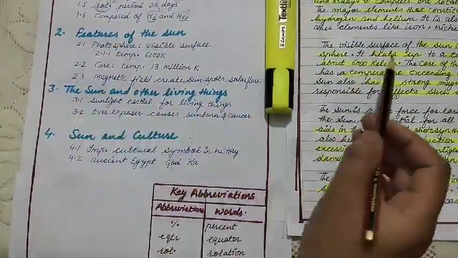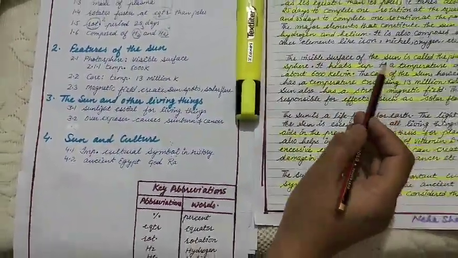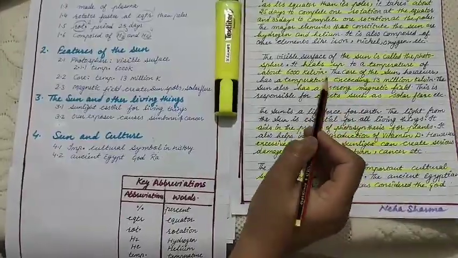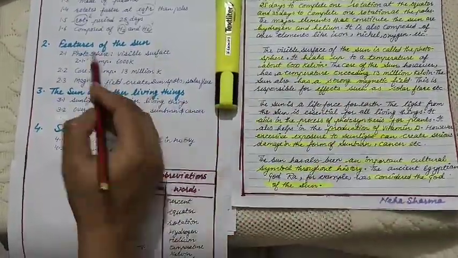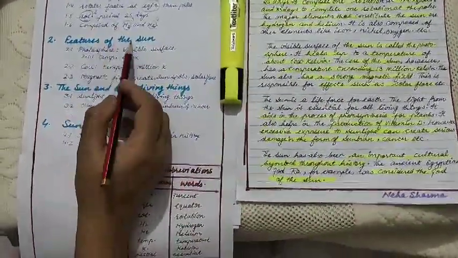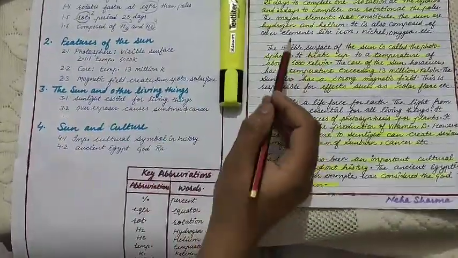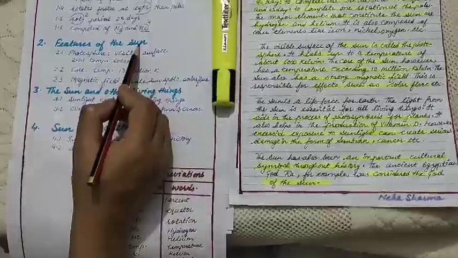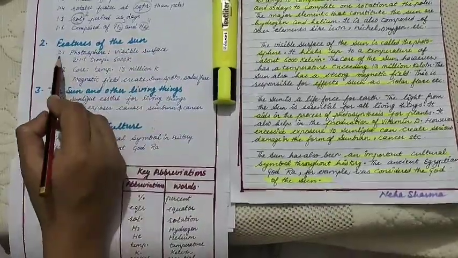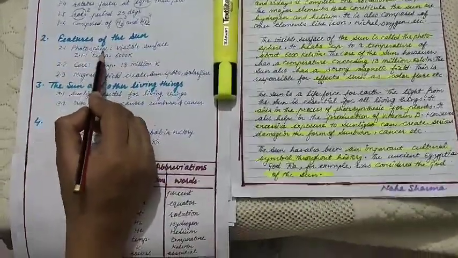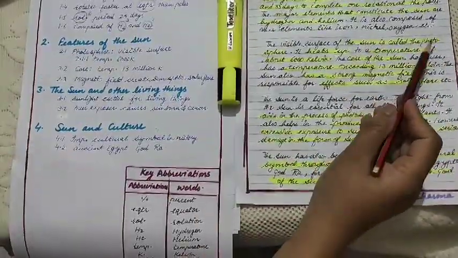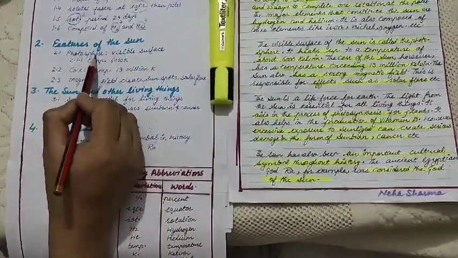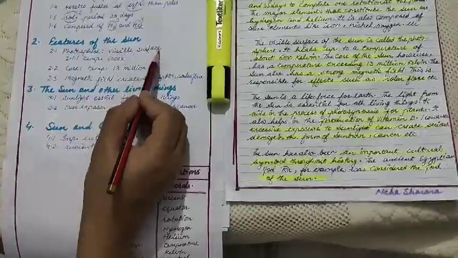Next one, I have to take this from the second paragraph. Now what you have done here, features of the sun. You may give any heading according to your choice, but that should be relevant to the paragraph. So features of the sun I have taken here as a heading. The subheading of this is photosphere. We have read here the sun is called the photosphere. So I have taken here photosphere and then visible surface.